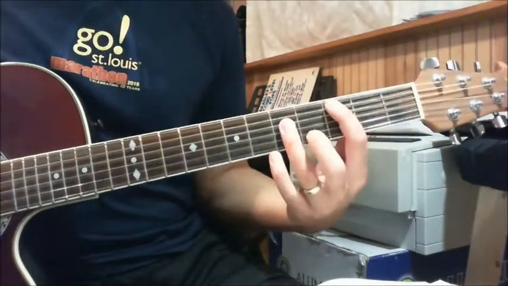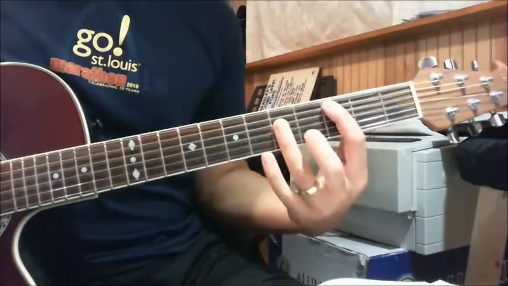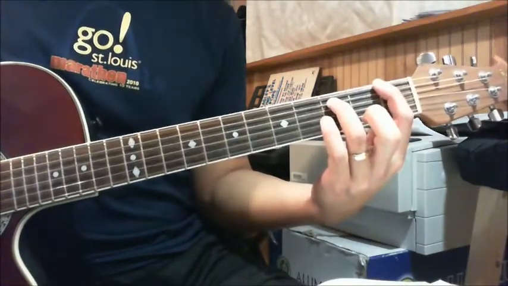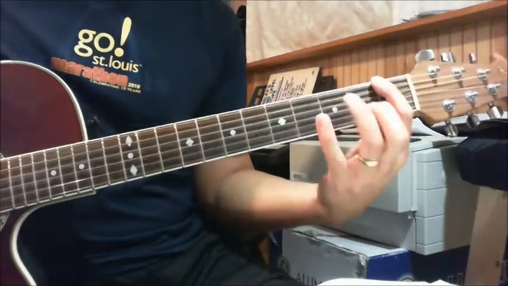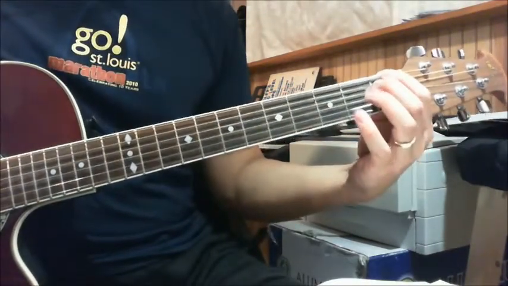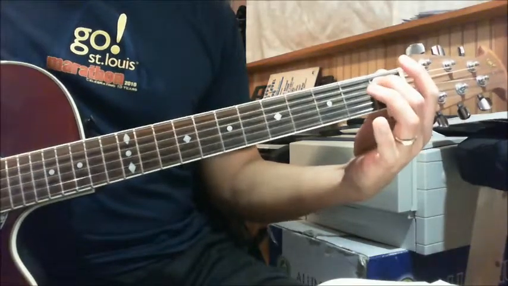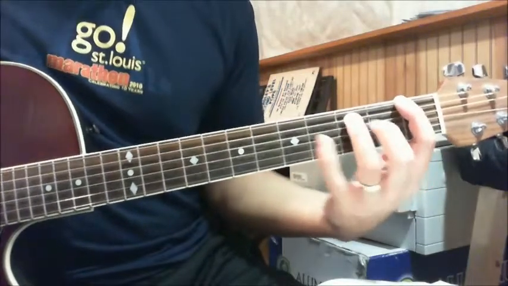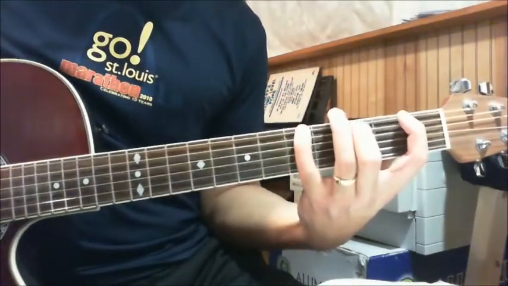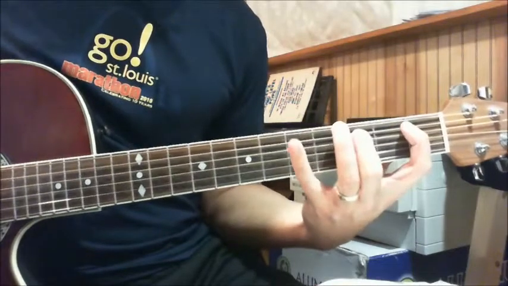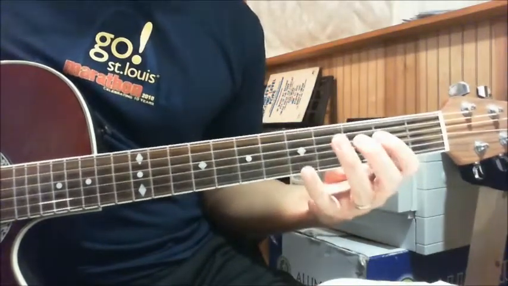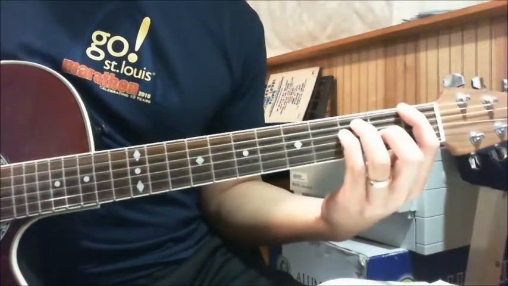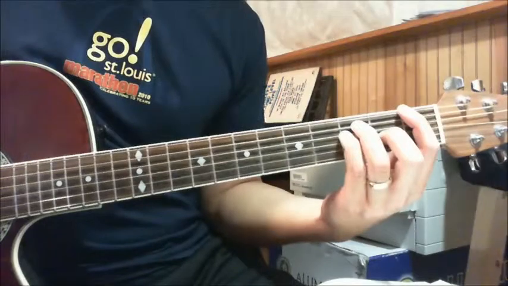So C has no flats. There's no sharps either. Circle of fourths up, F has a B flat, because the note below F is a B flat. It's the 1st fret of your A string. That's a B flat. So F only has 1 flat. So F, G, A, B flat, C, D, E, back to F. The F major scale has 1 flat, and that's B flat.